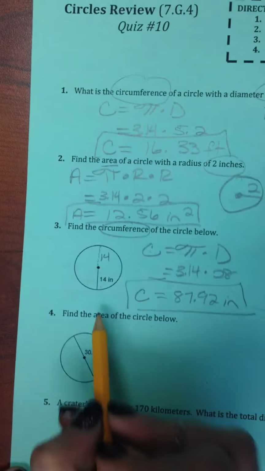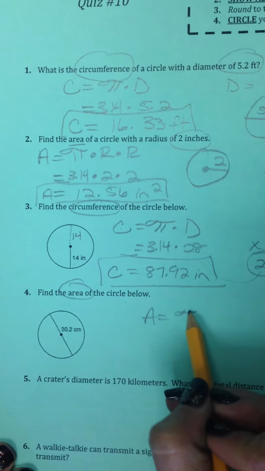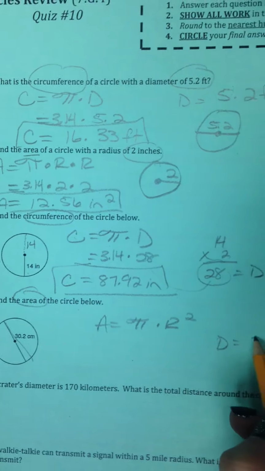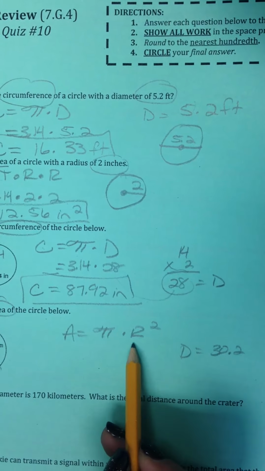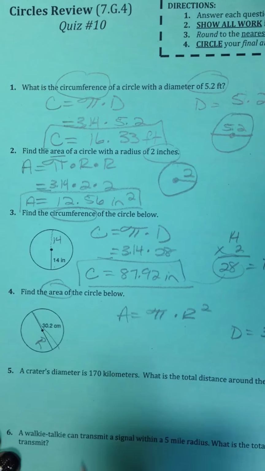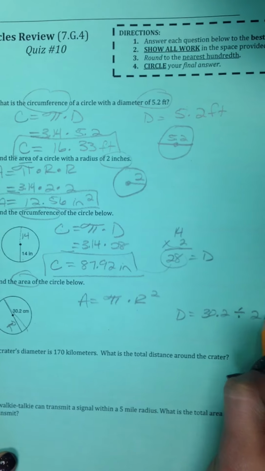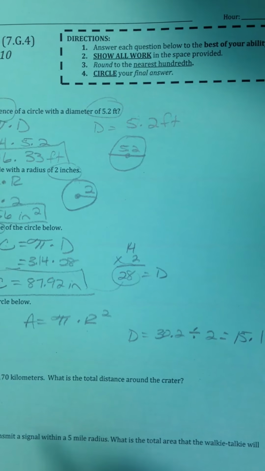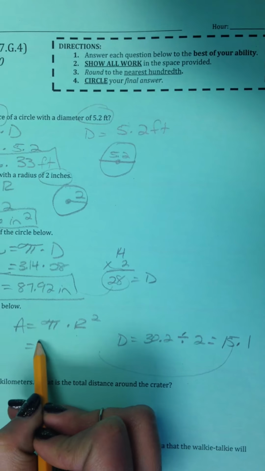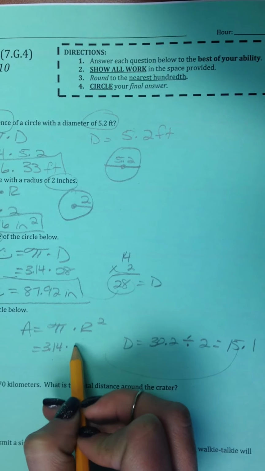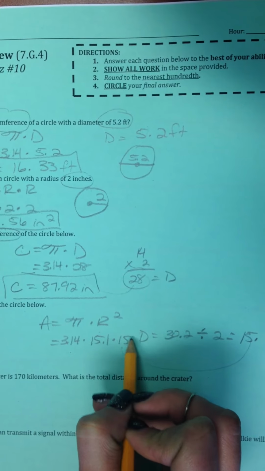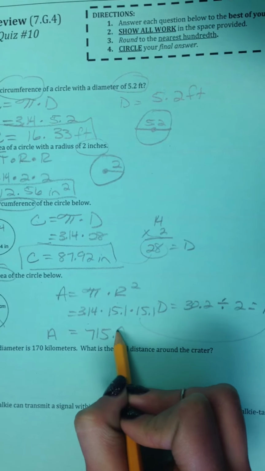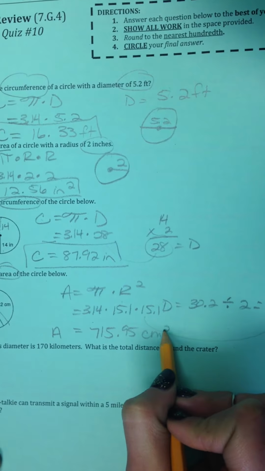Number 4, using the picture again, I'm finding area. Apple pies really rock. My diameter, D, is 30 2/10. I need radius, so I have to split that in half. So I'm dividing by 2. When I divide that by 2, I get 15 1/10. So now I'm plugging that in for R. So that's 3 1/4 times 15.1 times 15.1. My area equals 715 95/100 centimeters squared.